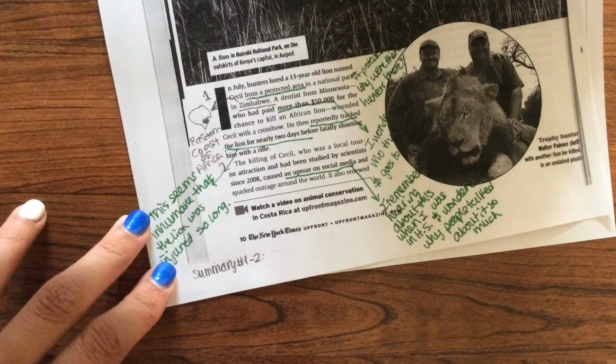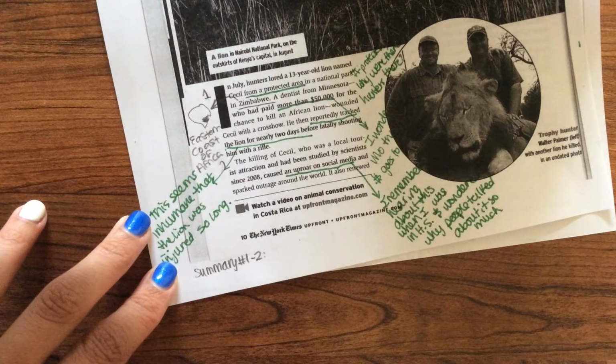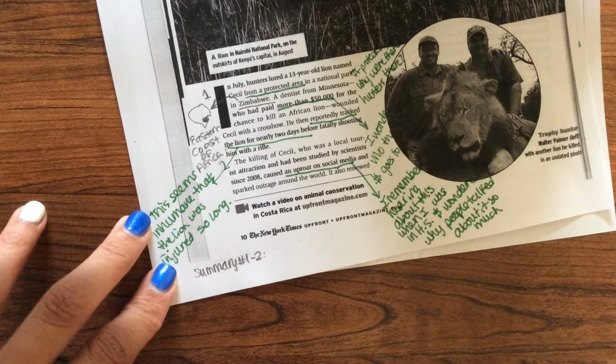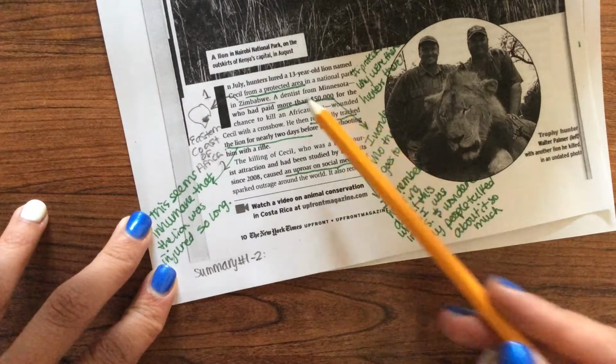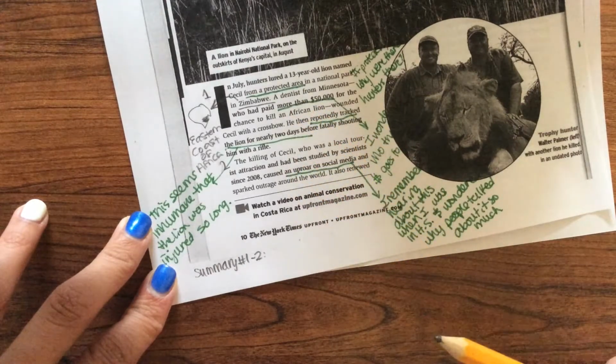After I'm done reading a few paragraphs or maybe a whole section, I'm going to go back then and create a summary. Again, your summary is an indicator to you and your teacher of whether or not you understood the text. So I want to make sure I use keywords in my summary that show I have read and understood what's being talked about in paragraphs 1 and 2.